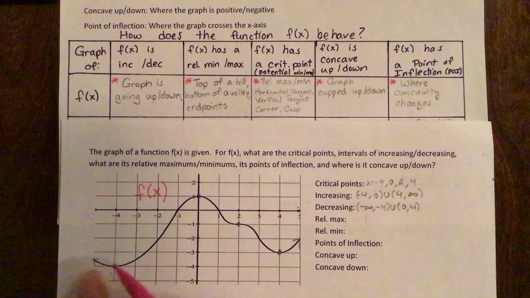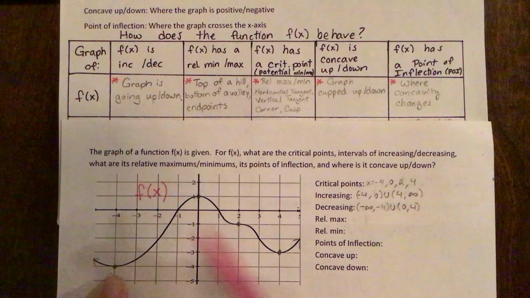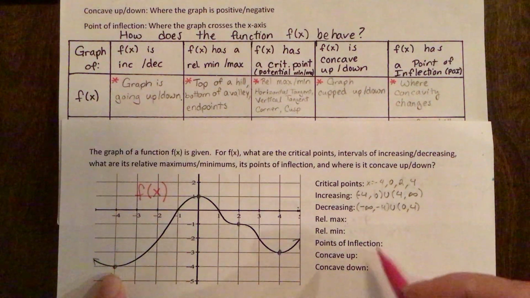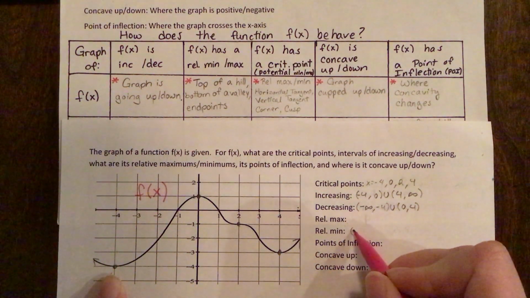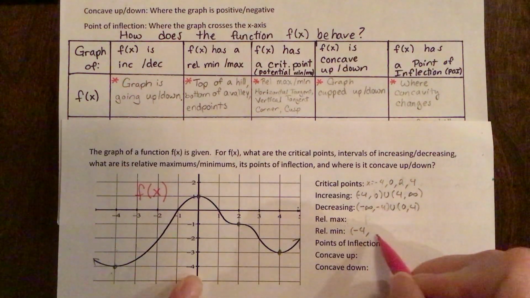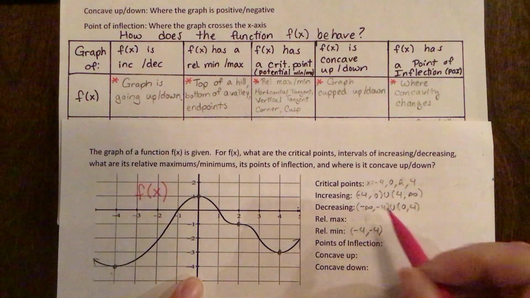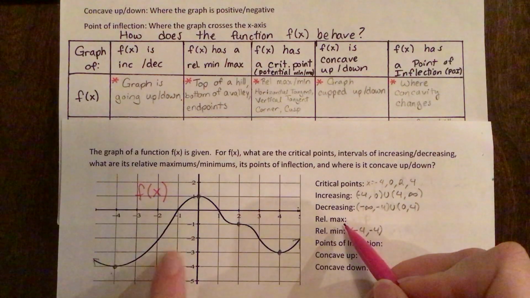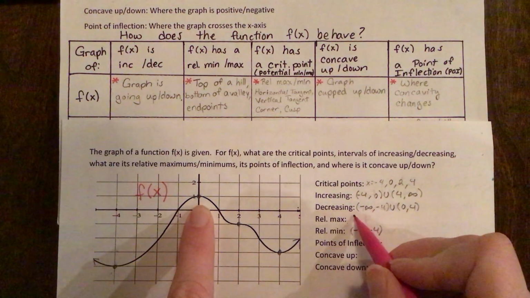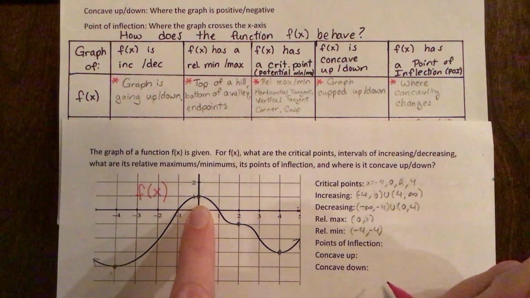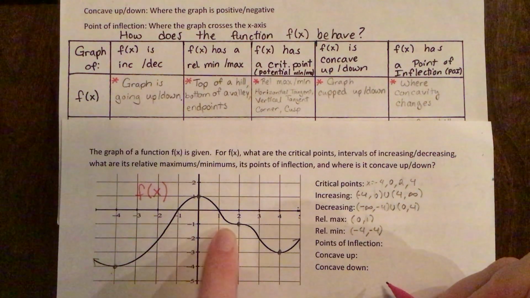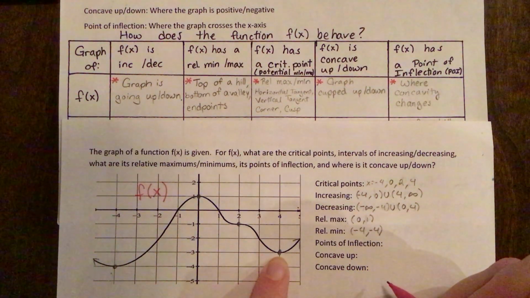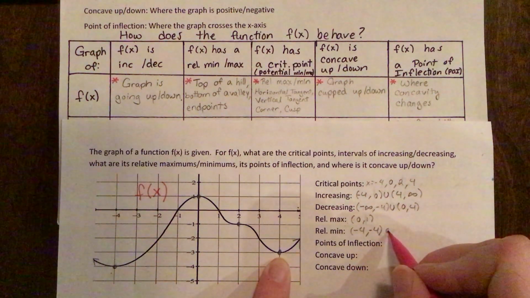We do have a minimum here. Again, if I start from the left, there's a minimum at x equals -4. A minimum at (-4, -4). Relative maximum is the next guy, (0, 1). And then our next relative min is at (4, -3).